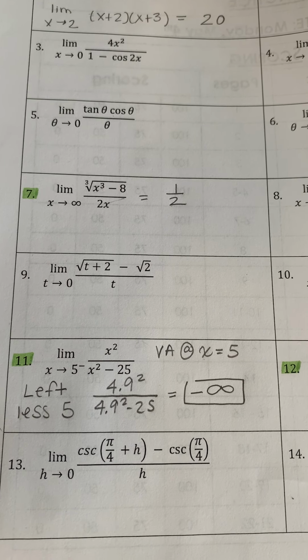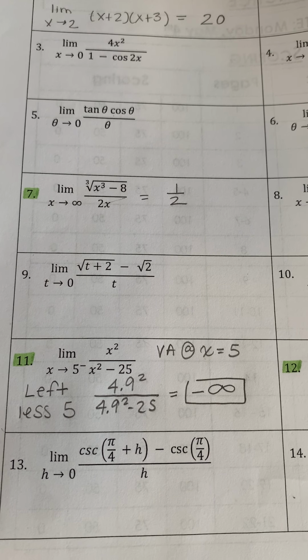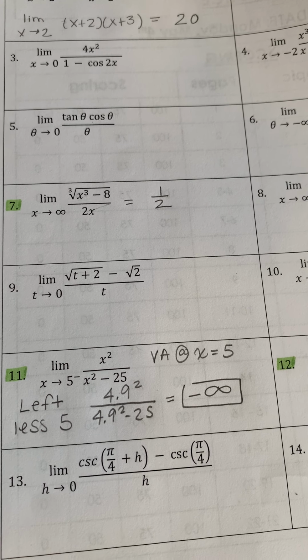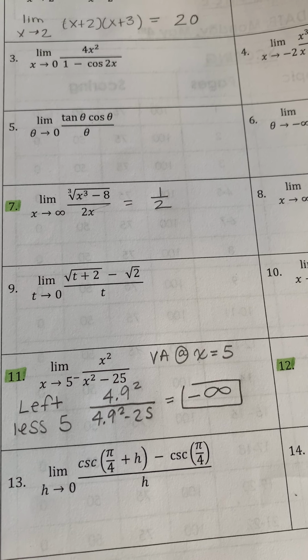The other thing you could have done, of course, is graph it. If this was a calculator active question, though, it probably wouldn't be. I cheated by using my calculator. So sorry. Trying to keep this video under 20 minutes. So there you have it.